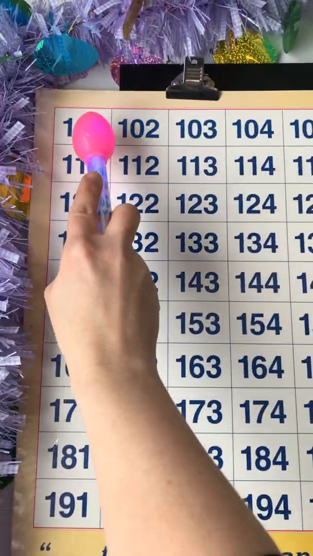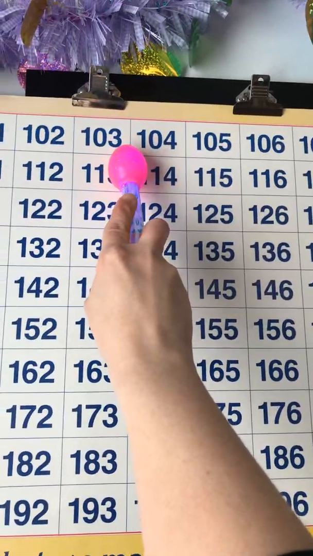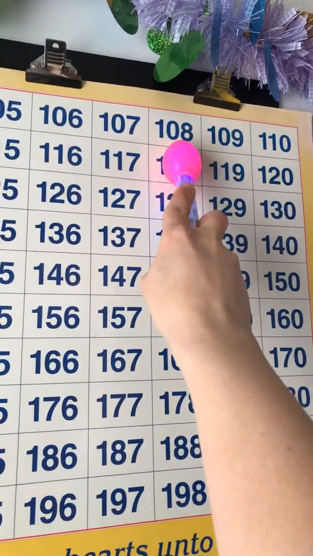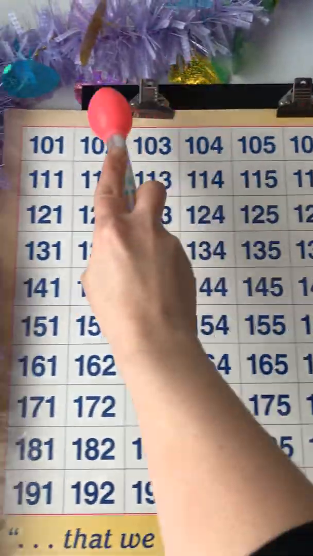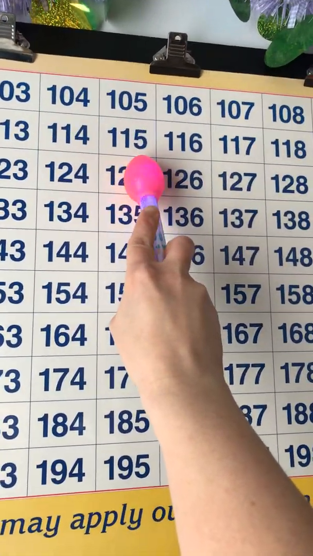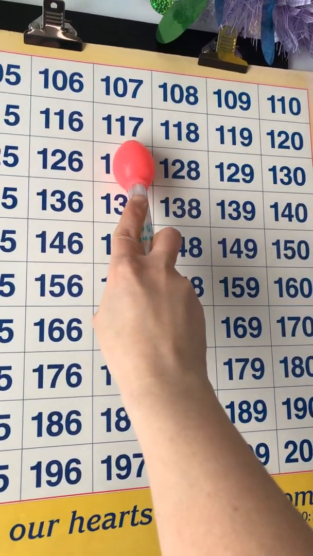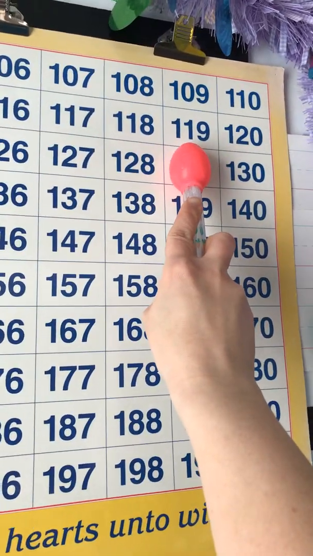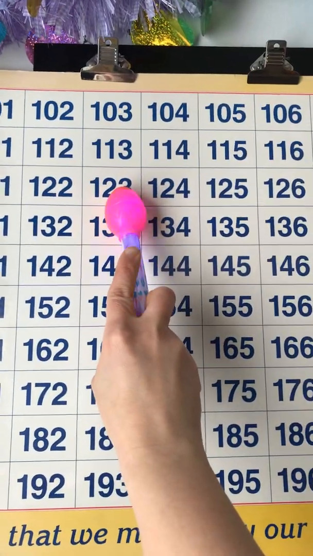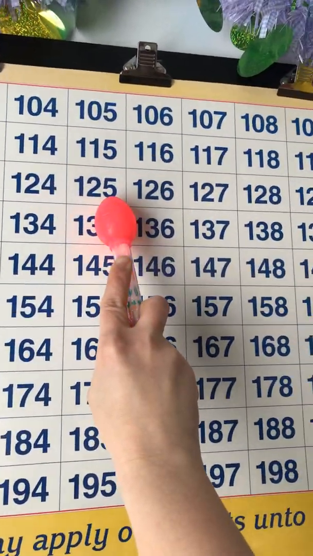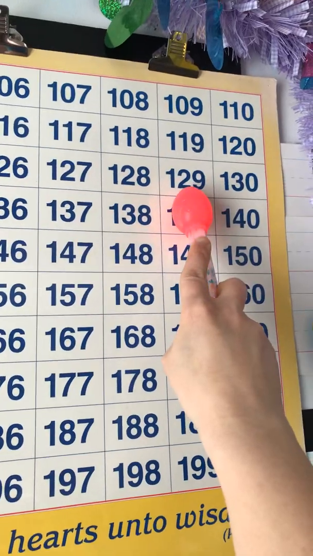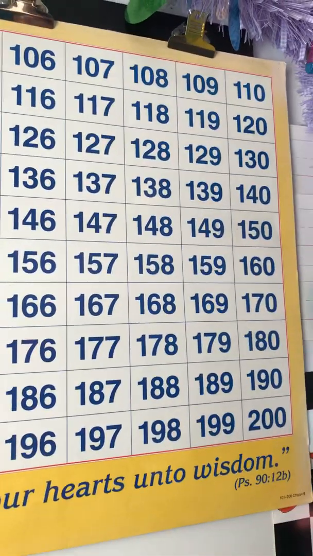Ready? Go. 101, 102, 103, 104, 105, 106, 107, 108, 109, 110, 111, 112, 113, 114, 115, 116, 117, 118, 119, 120, 121, 122, 123, 124, 125, 126, 127, 128, 129, 130. All right, good job.